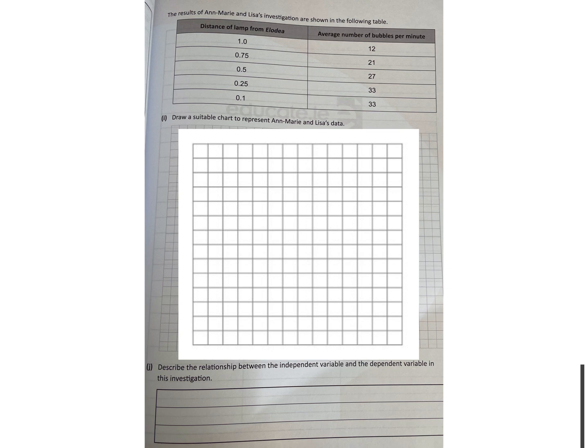So we have the distance of the lamp from Eladia and the average number of bubbles produced per minute. So we have 1 meter away, 75 centimeters, 50 centimeters or half a meter, 25 centimeters and 10 centimeters, and then this is the corresponding number of bubbles produced per minute. Now we have to draw a suitable chart to represent this data.